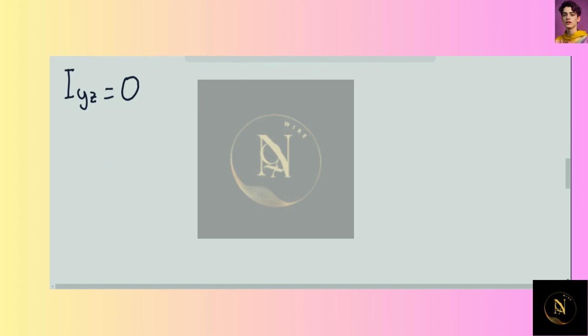And now the moment of inertia in the y direction is going to be equal to 2 times the moment of inertia of a triangular plate. So I'll write that as I of plate.